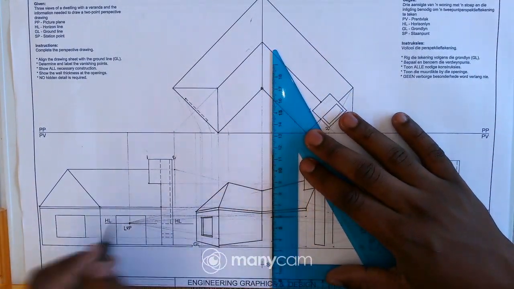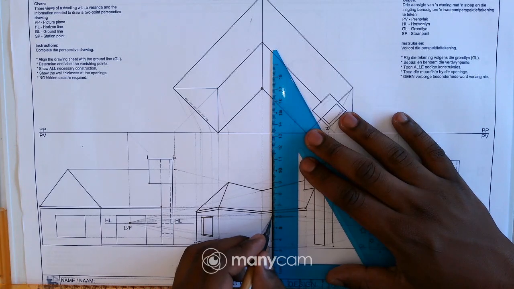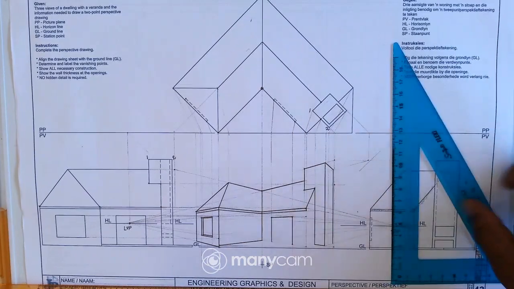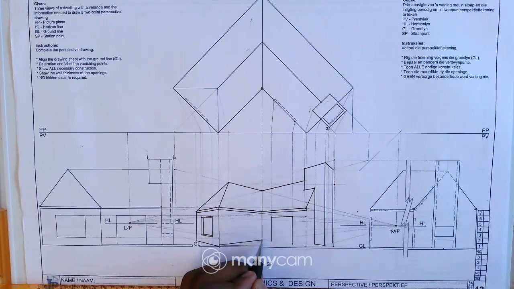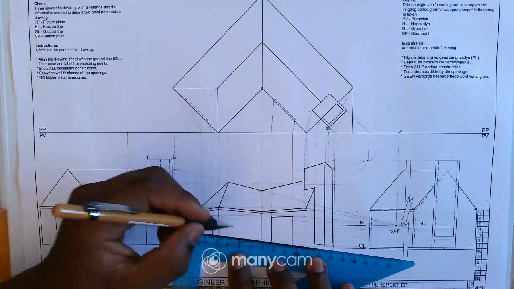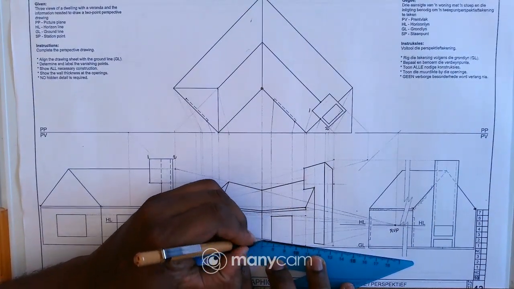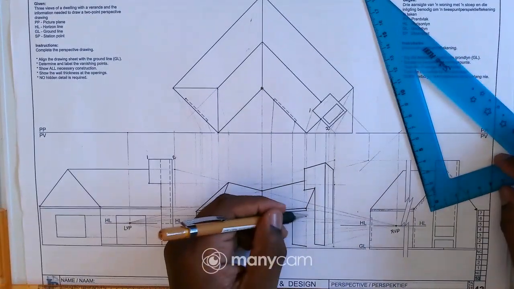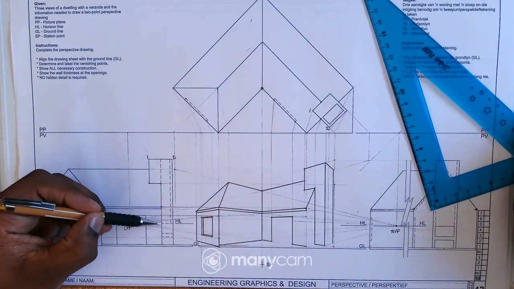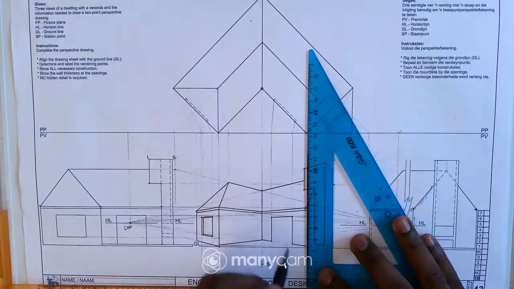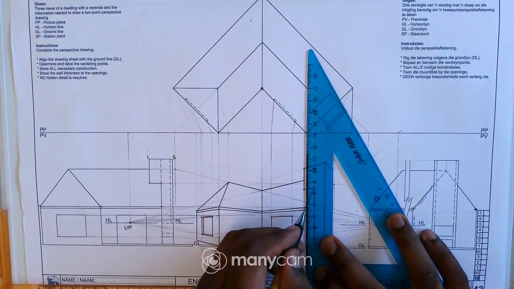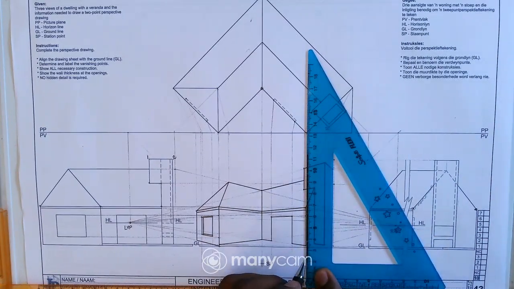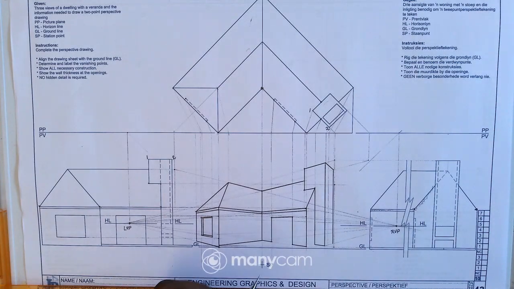Okay, so now I can just draw these two vertical lines on my perspective drawing, like that. Okay, perfect. So now I can just connect these two like that, and there are 2 points there like that, and then draw this vertical line. That vertical line is this one there, so I can just draw this vertical line. Okay, so now I do have my opening.